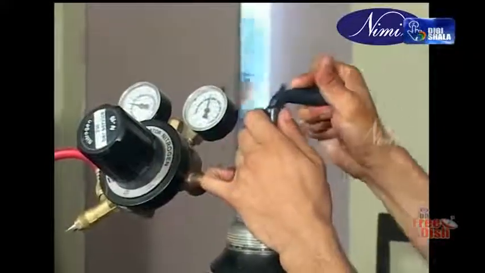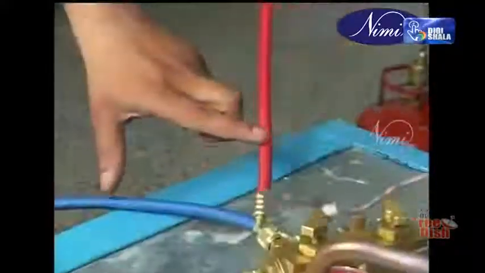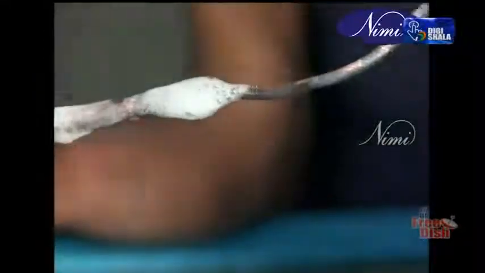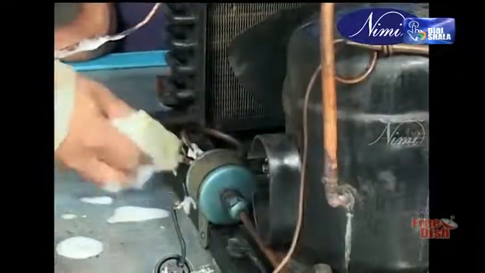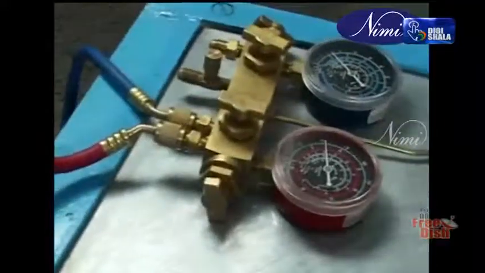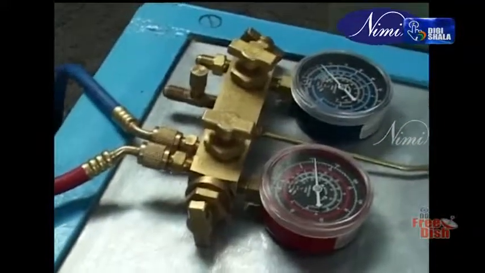Put nitrogen pressure again and then check the leakage again. Let the pressure stand for some time; it should not fall. Now the system is fully leak-proof.